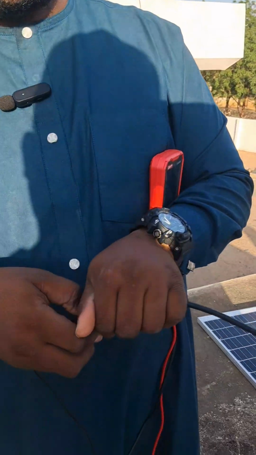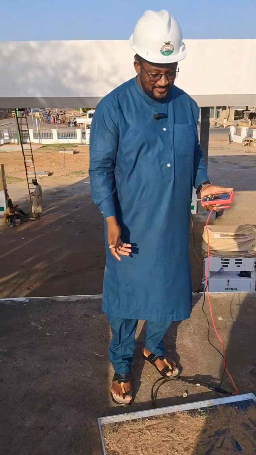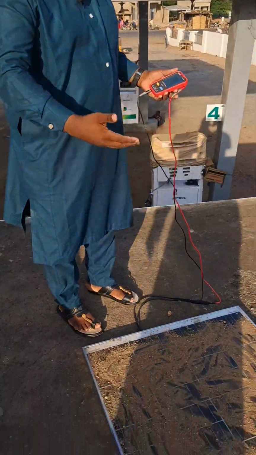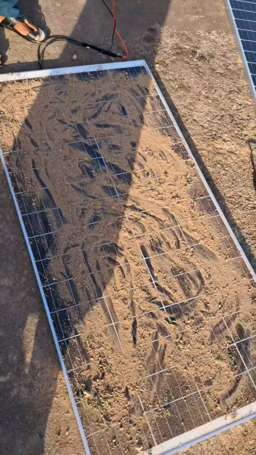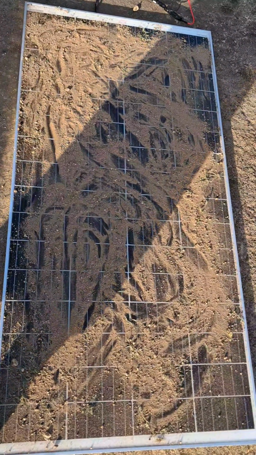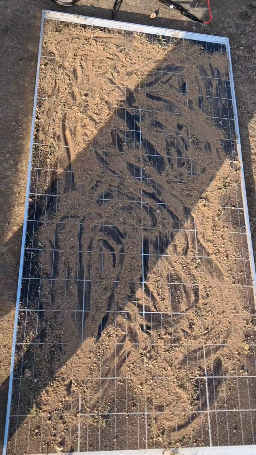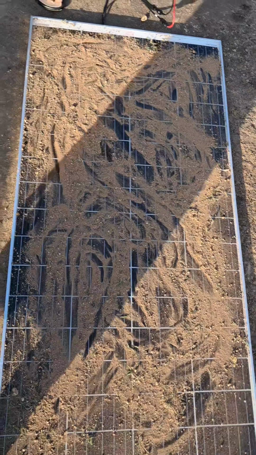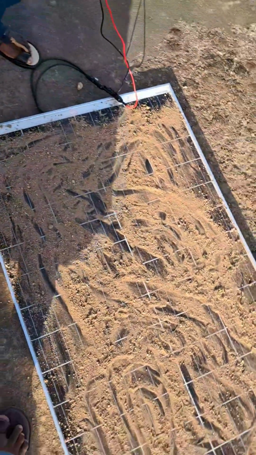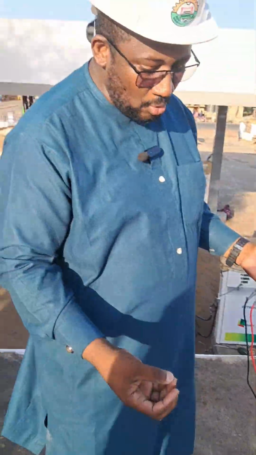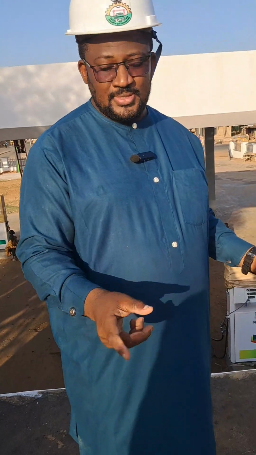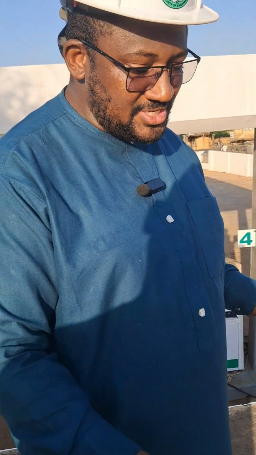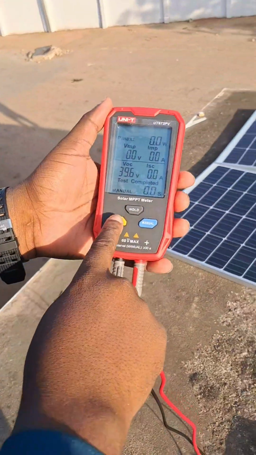Now we are going to start with dust. Okay, here we are. Now we applied sand and a little dust to disturb the surface of this solar panel. Now we measure the parameters. We run a test to see how they affect the actual intensity, or actual absorption, of our solar intensity or solar system. All right, we're going to run a test.